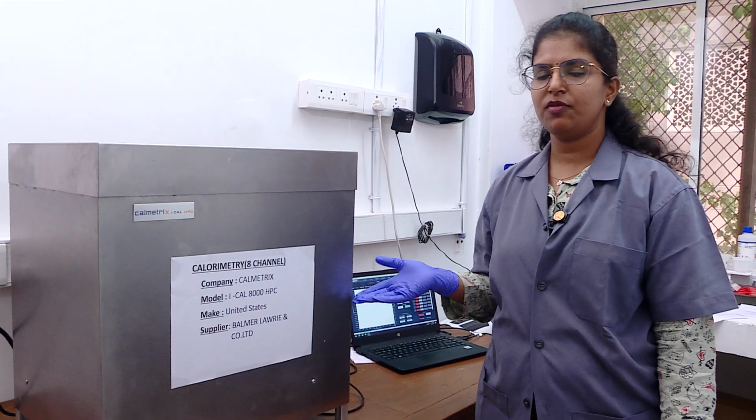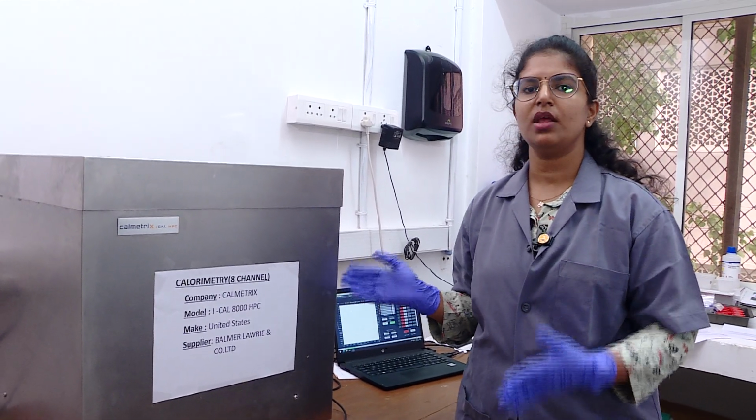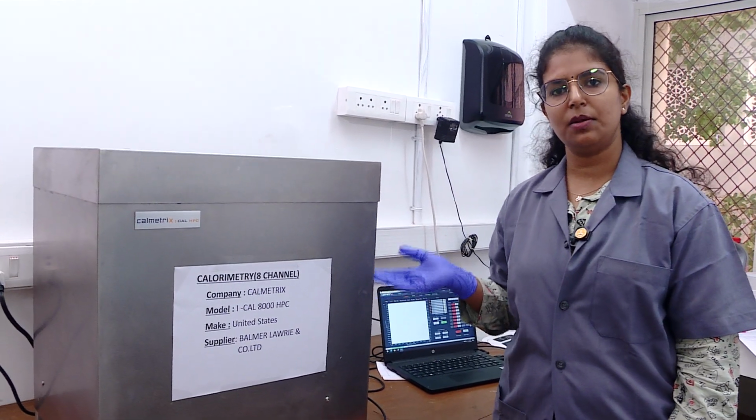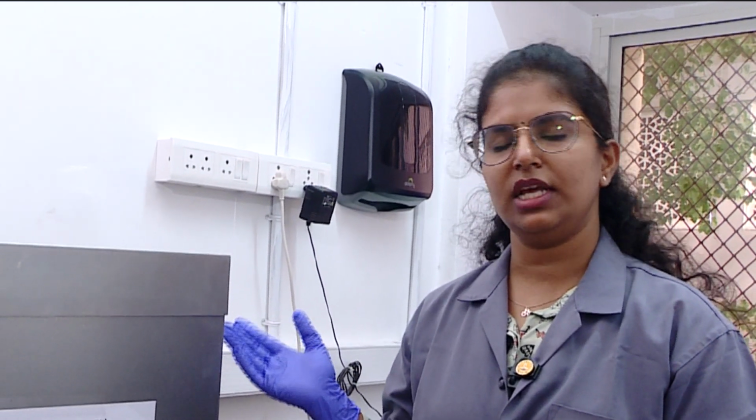Isothermal calorimeter, as the name suggests, is operated at a constant temperature. This high performance calorimeter can be operated at a wide temperature range from 5 to 70 degrees Celsius. The test can be performed on cement paste or cement mortar, and a sample size of 20 ml to 125 ml can be placed inside the channel for measuring the heat evolution.